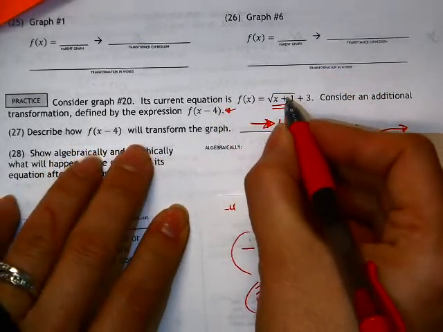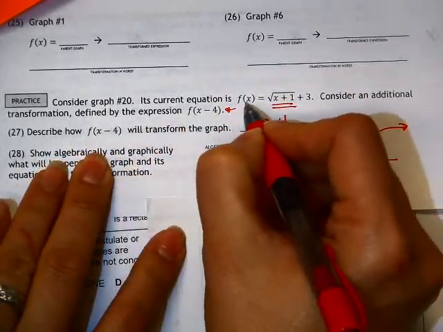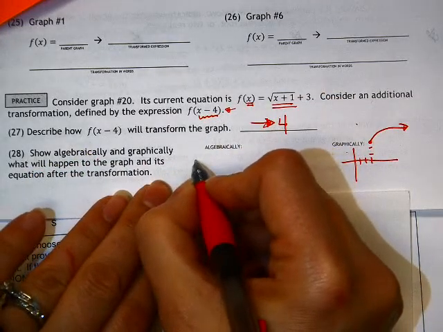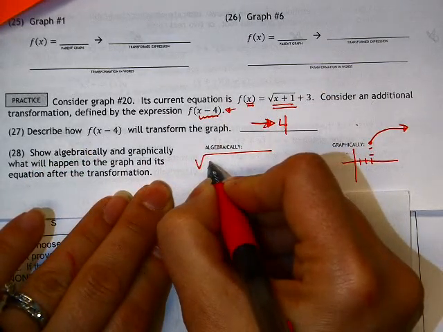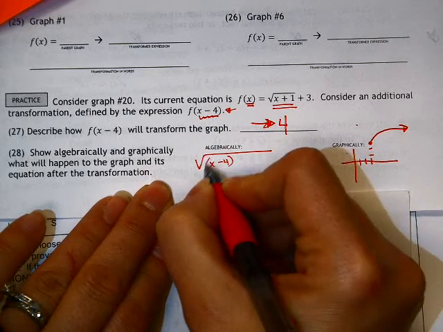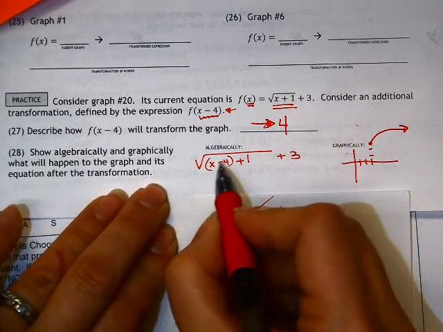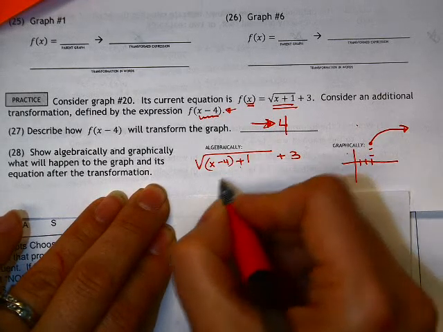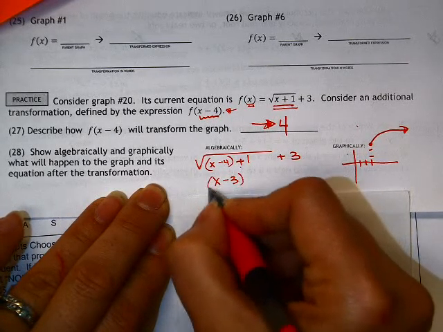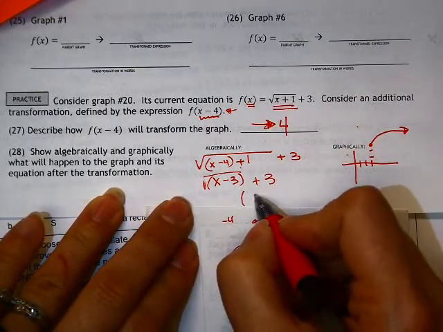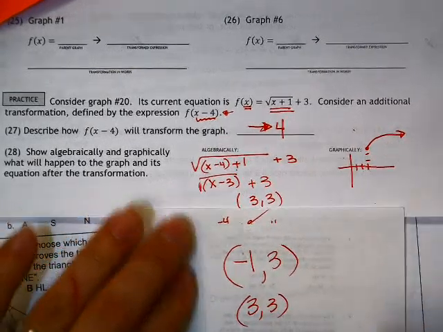Algebraically, what you can do is you can say, well, this is my x, so now I'm going to plug this in where I used to see an x. So if you do that, you get x minus 4 inside where it used to just be an x. And then when you do this math, you get x minus 3, which in turn gives you the vertex of 3, 3.